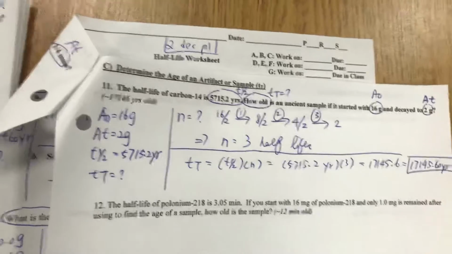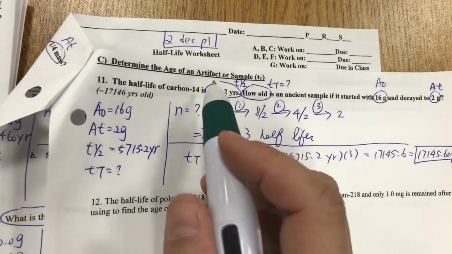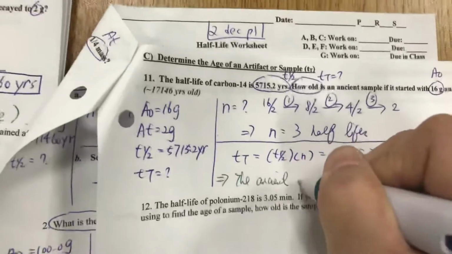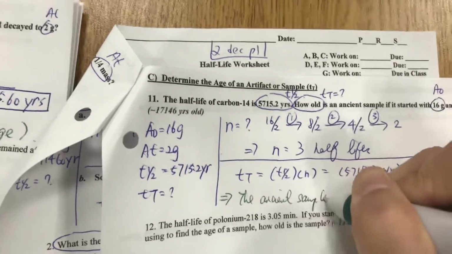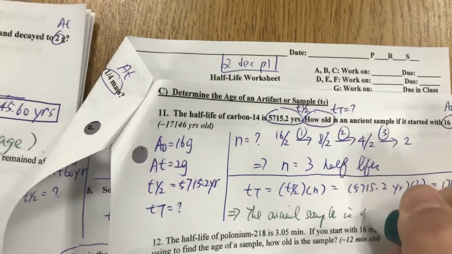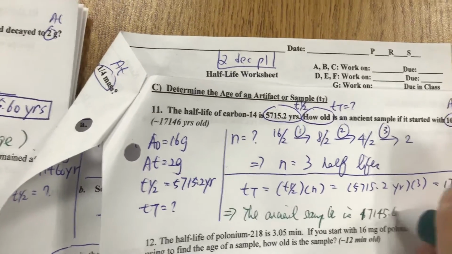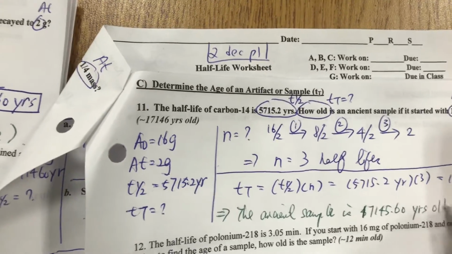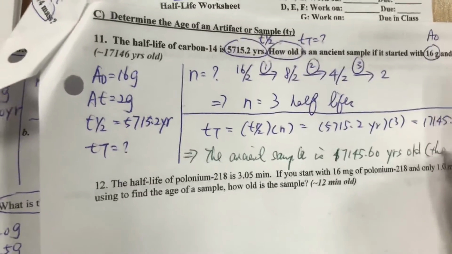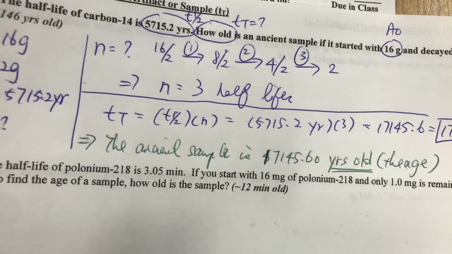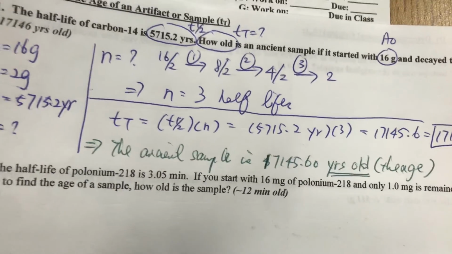Okay, now what does this number represent? This number represents the age or how old. So we're gonna write the ancient sample is 17145.60 years old, or is talking about the age.